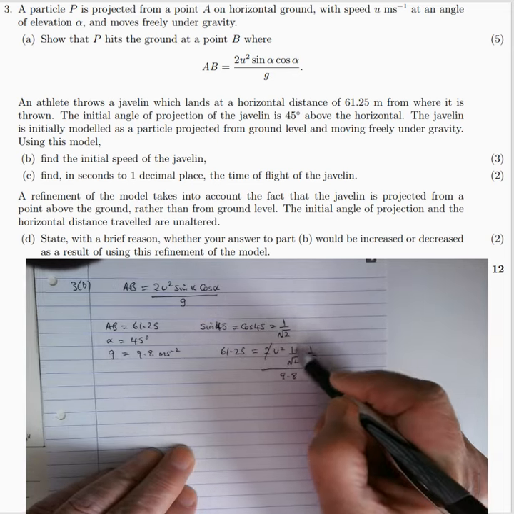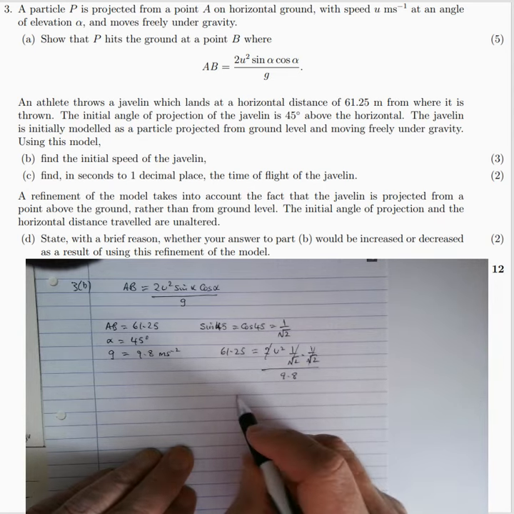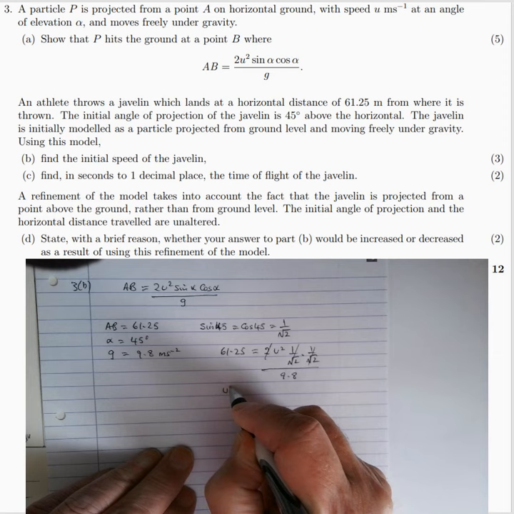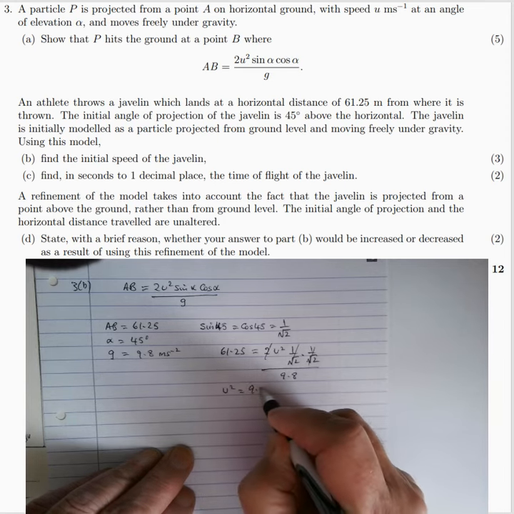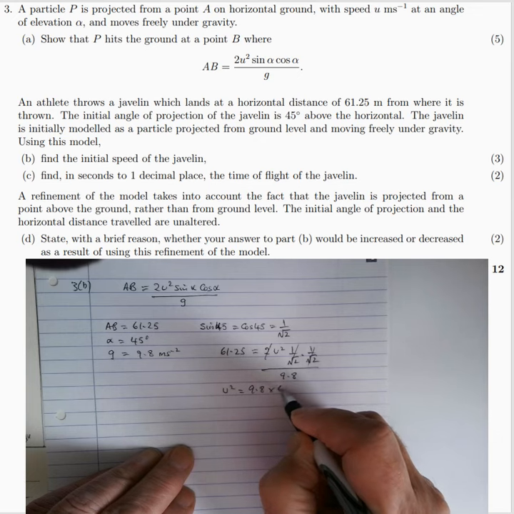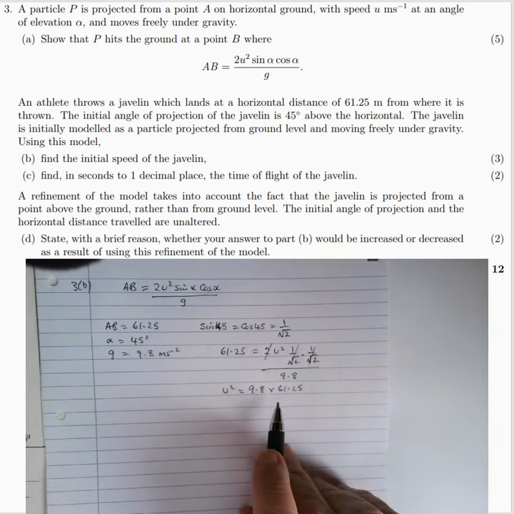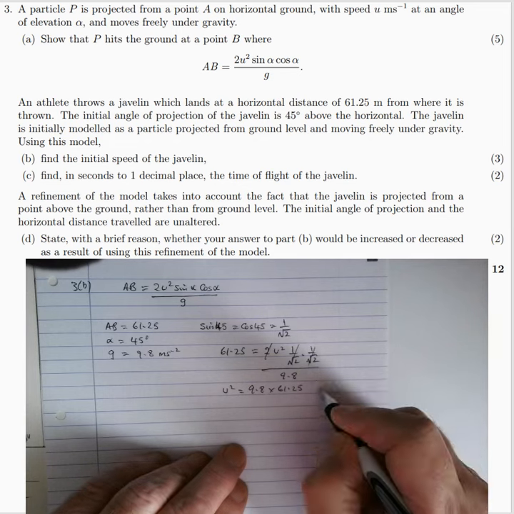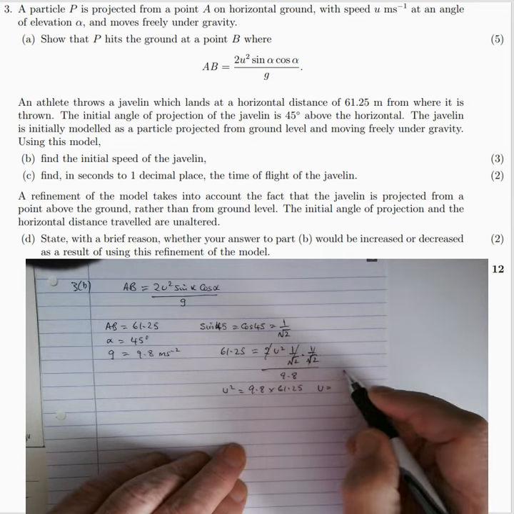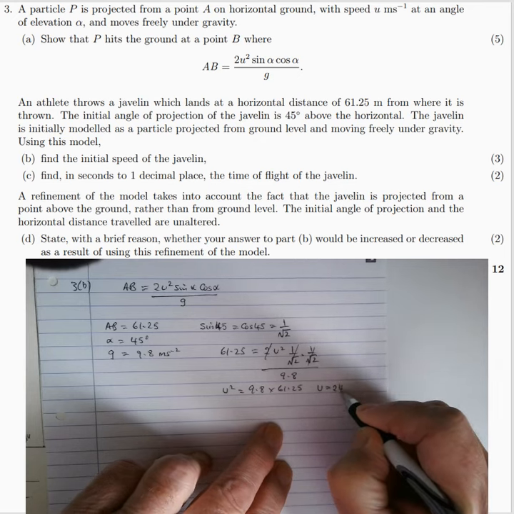All of this cancels, and when I rearrange I get that u squared is 9.8 times 61.25. And when you solve this for u, you get 24.5 metres per second.